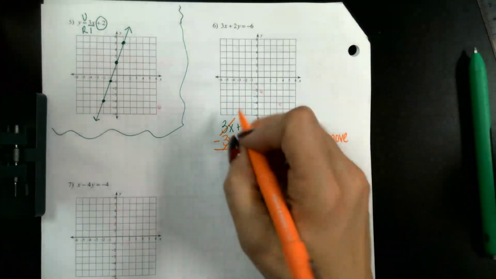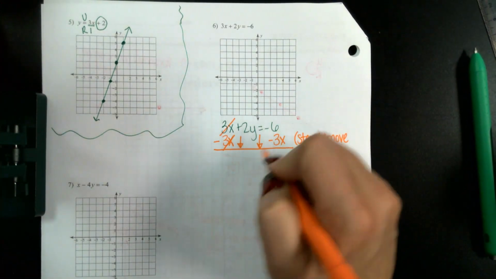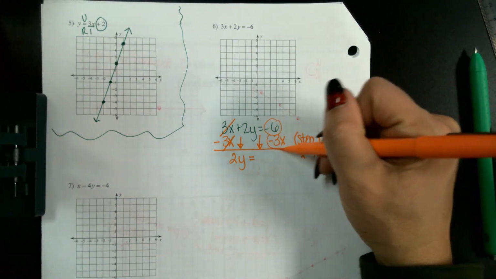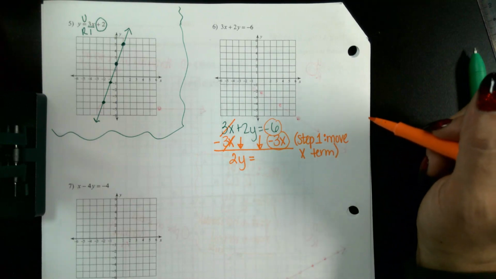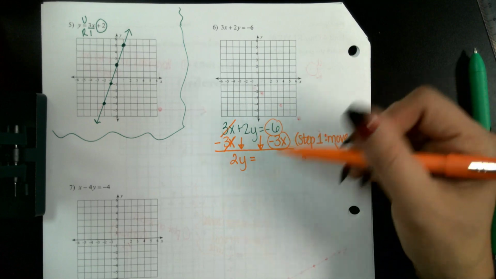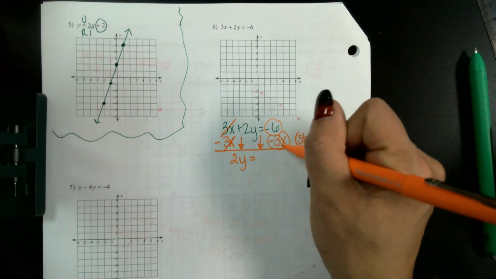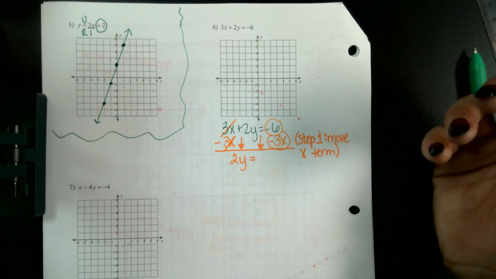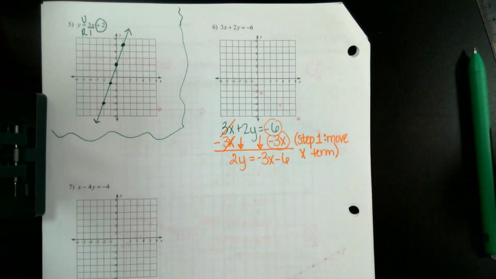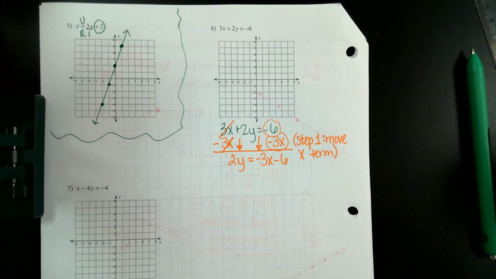Okay, so I bring down positive 2y, and I bring down the equal sign. When you get over here to these two terms, those two terms cannot be combined. You can't make that a negative 9 of any kind. These two you have to keep separate since one has an x and one doesn't. And I always put my x term first. Make sure you pay attention to signs. This says negative 3x, and that says it's a negative 6. So even though I'm switching the order of them, you still have to keep them both negative. Okay, so that's step 1.